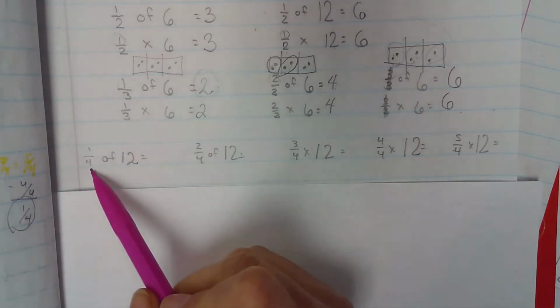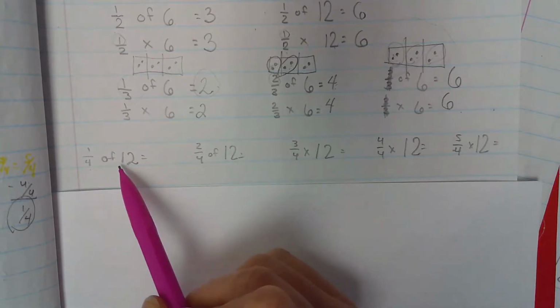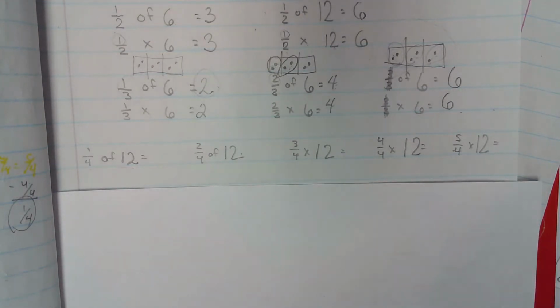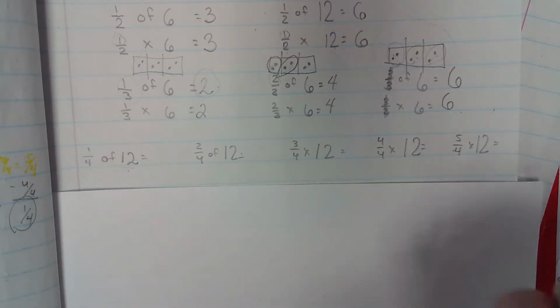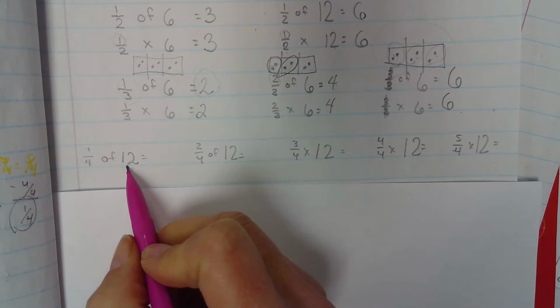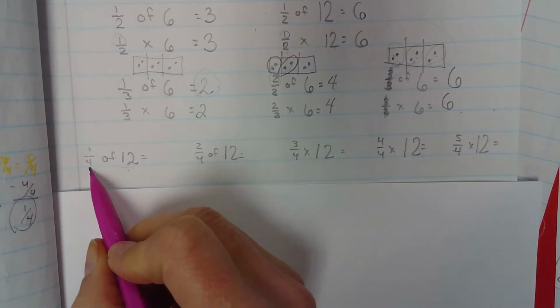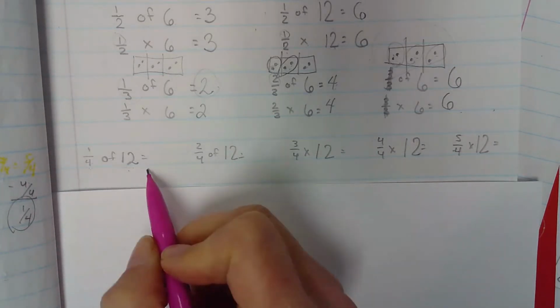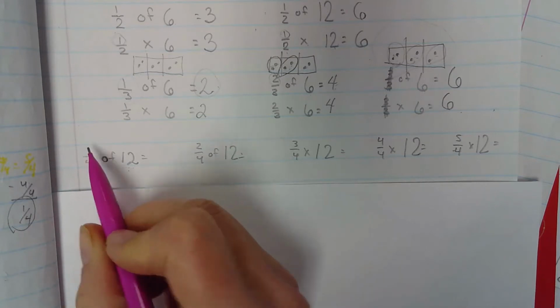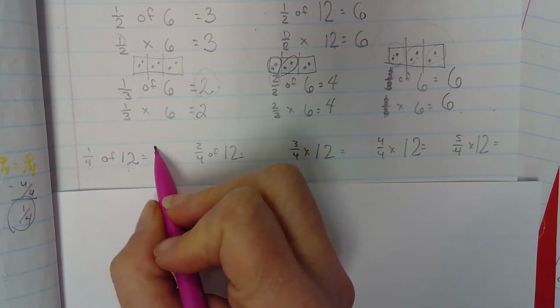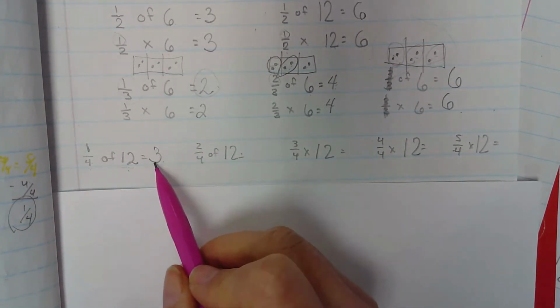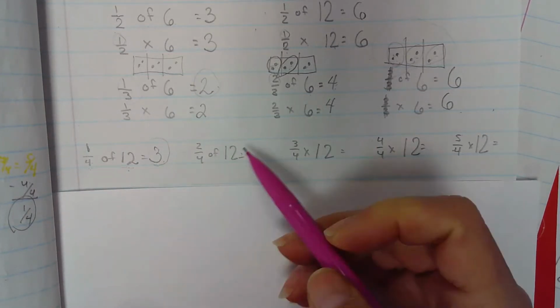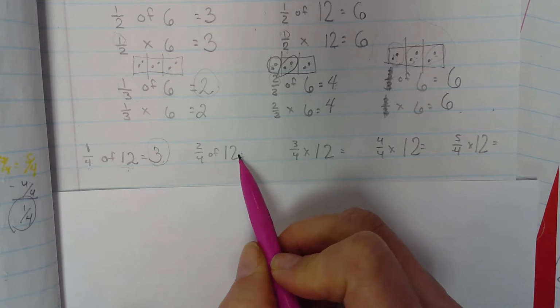We're going to look at the fraction 1/4 and the whole number 12. So if you have 12 items and you take 1/4 of them, you are taking your 12 and dividing it into 4 equal sections, and you're only taking one of those sections. So 12 divided by 4 is 3, and since I'm only taking one section, there would be 3 items in 1/4 of 12.